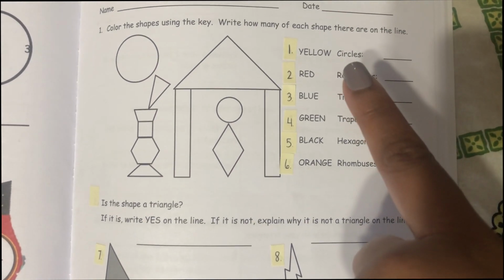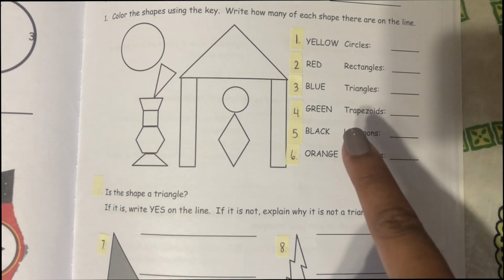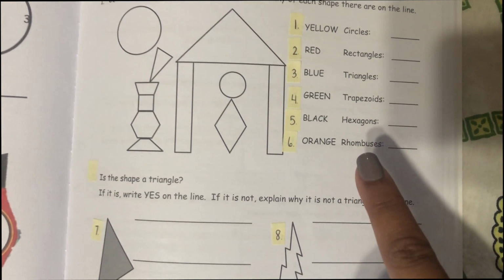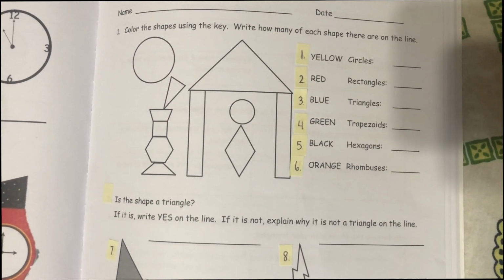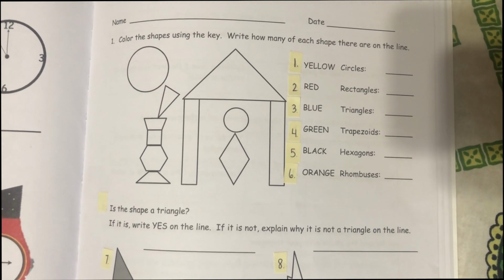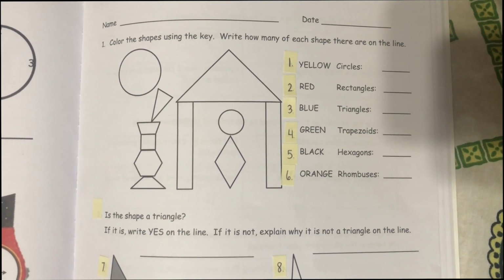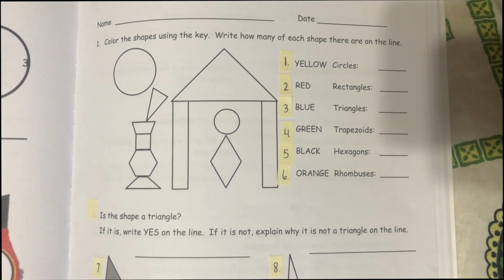So how many circles are there? How many rectangles? How many triangles? How many trapezoids? How many hexagons? And how many rhombuses in this picture? Okay? All right, and remember, throughout this assessment, you will need to pause the video. So go ahead and pause this video to complete number 1 through 6.